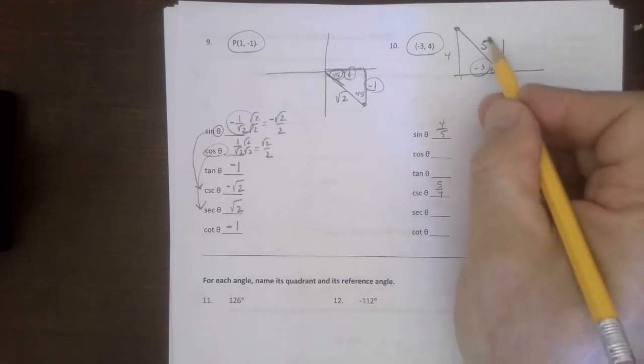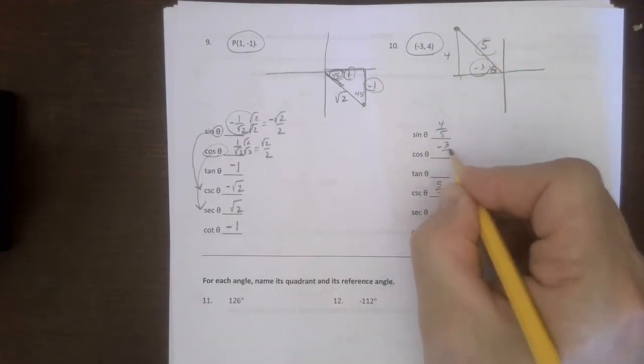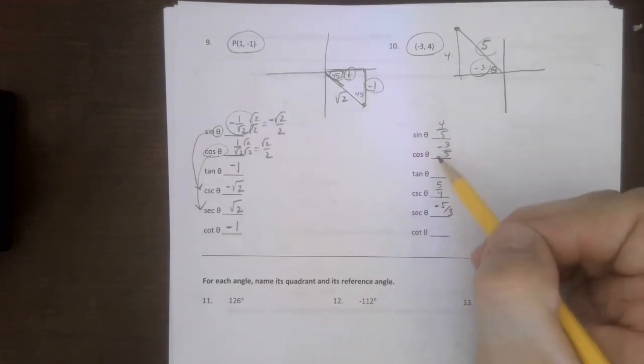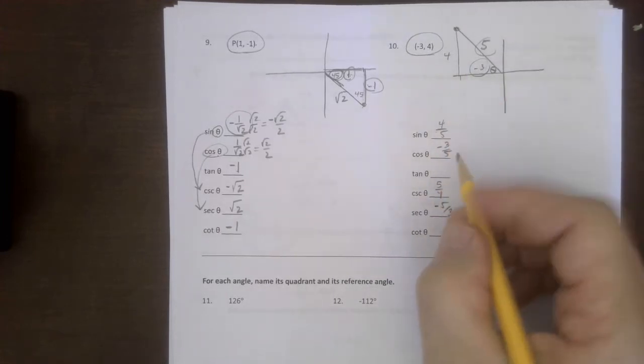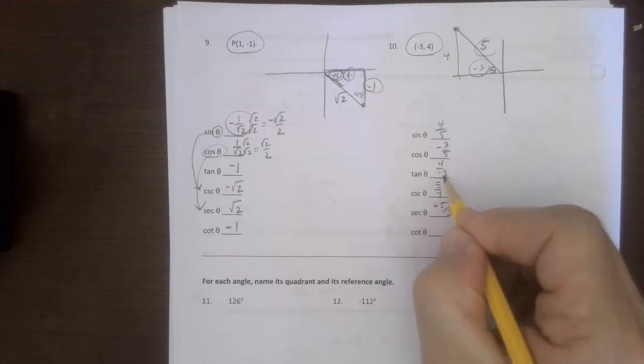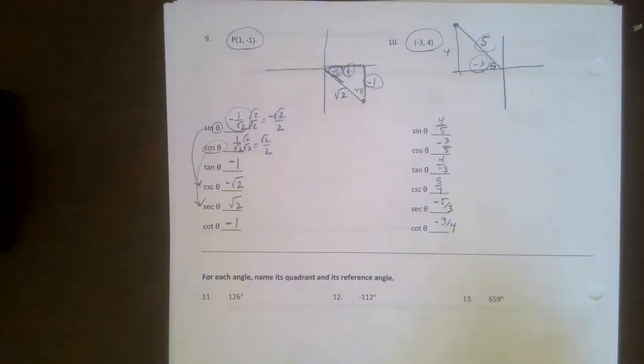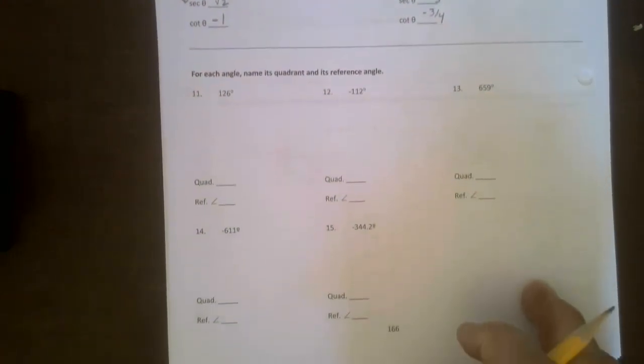Cosine would be adjacent over hypotenuse. That's negative 3/5. Flip that, would be negative 5/3. Tangent is opposite over adjacent, so that'd be 4 over negative 3. Flip it, we'd get negative 3/4. There you go. I think those are the hardest ones.